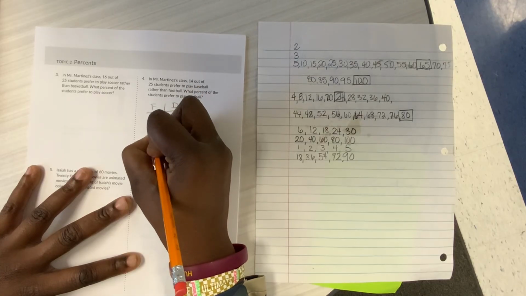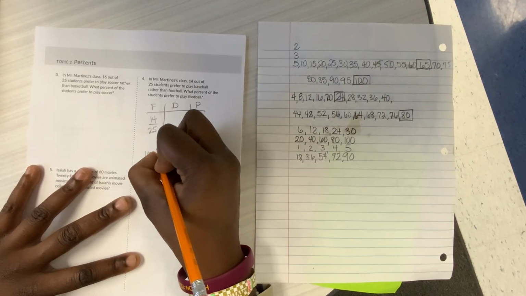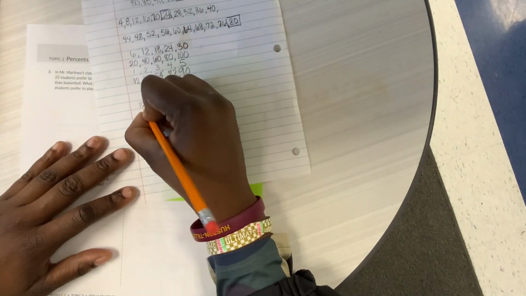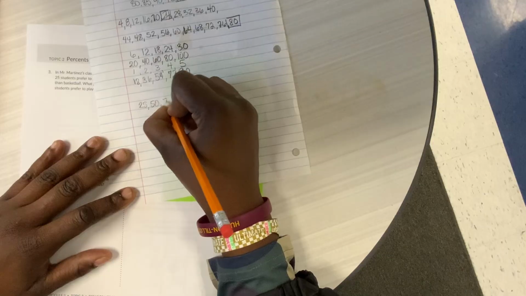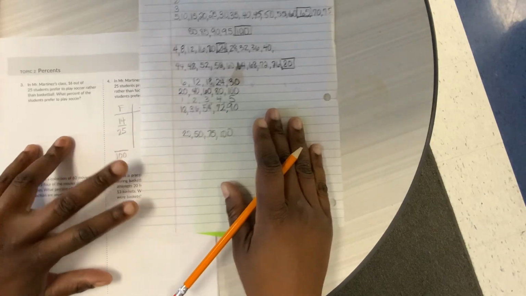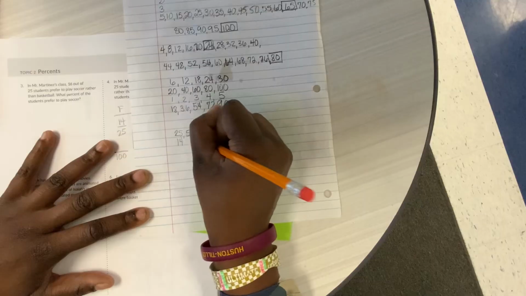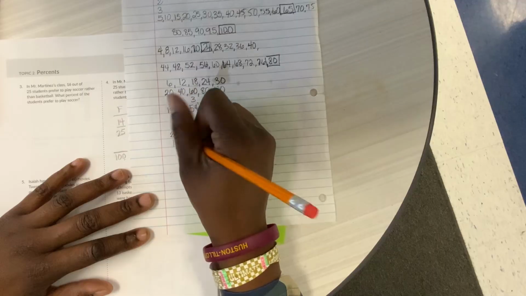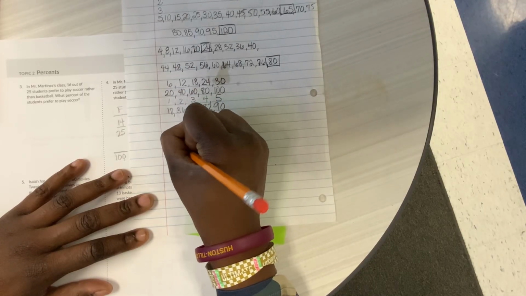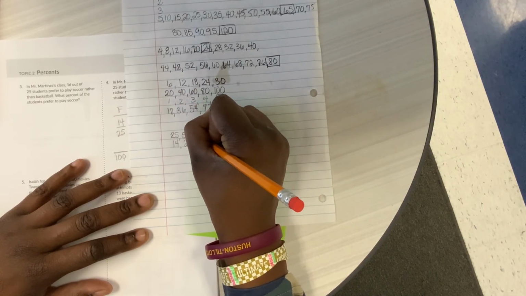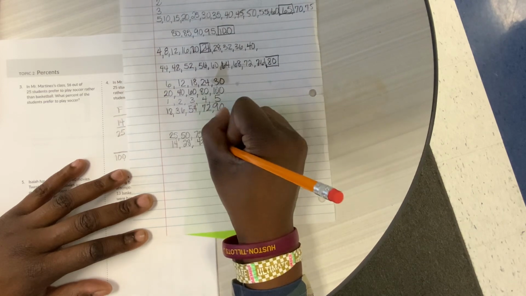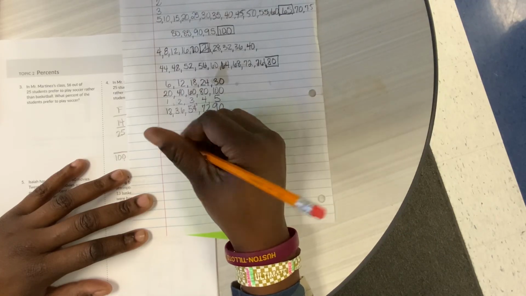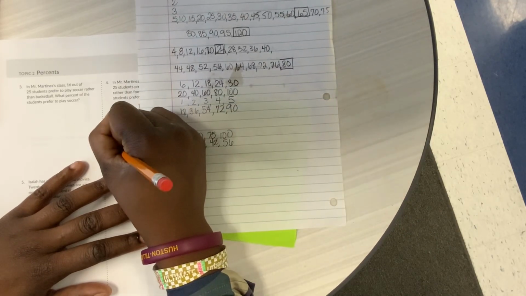So 14 over 25. And I love 25s because they are so easy to get to 100. If I count by 25, I get 4 of them: 25, 50, 75, 100. Now I need to count by 14s, and I need 4 of those as well because it took 4 25s to get to 100. So 14, 28, 42, 56. There we go, 56, since I did 4 numbers.